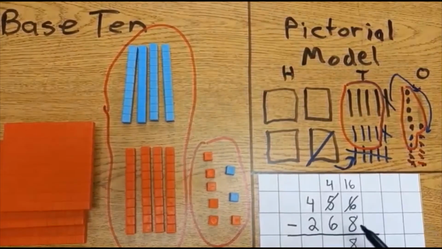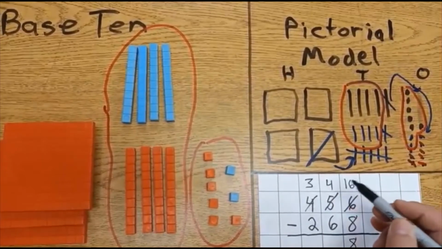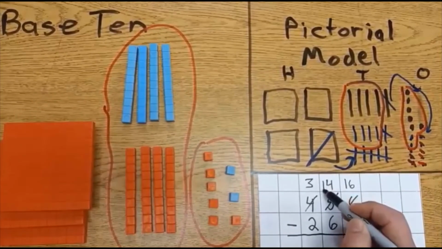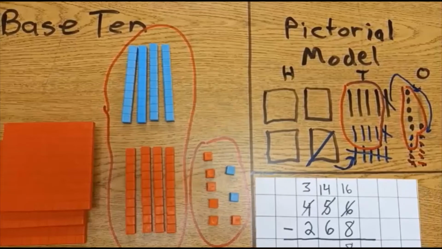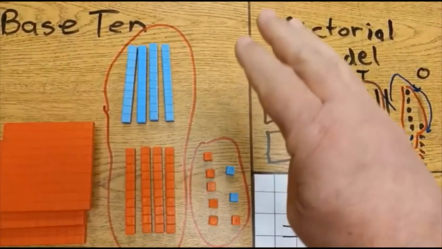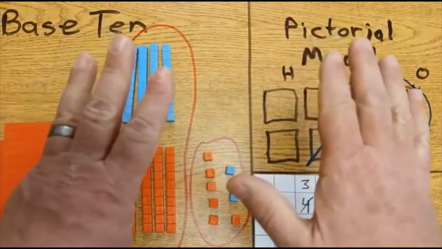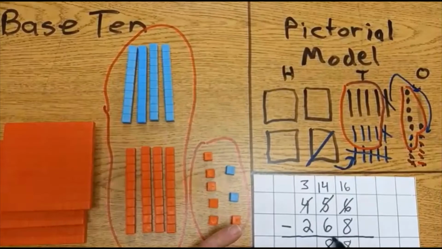And same thing on my standard algorithm. I cannot take 6 away from 4, so I'm going to go to the hundreds place. I'm going to take one of my hundreds, that's going to leave 3 hundreds. And I can make that into 14 tens, or 140. And 6 from 14 would be 6, 7, 8, 9, 10, 11, 12, 13, 14, which is 8. So 14 minus 6 is 8.